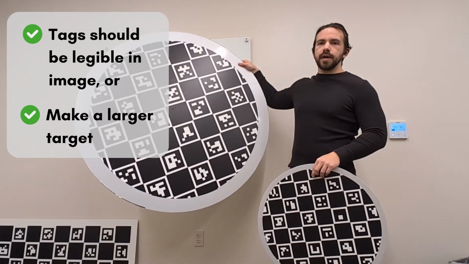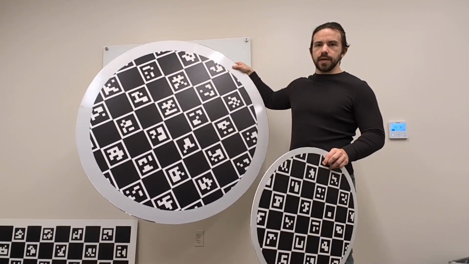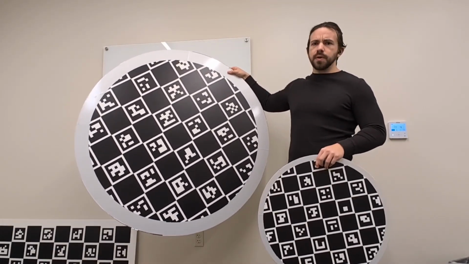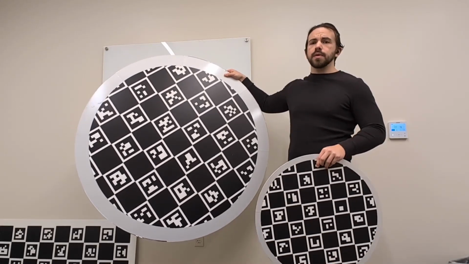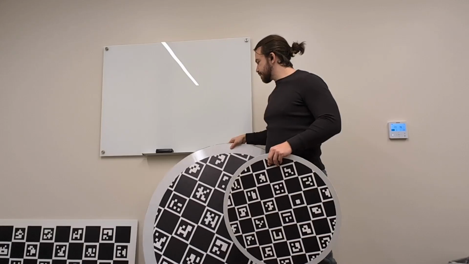So this is a 48-inch circle board that we use for camera Lidar calibration. It has large targets. It's meant for prototyping for an autonomous vehicle or ADAS. They're very cheap to make, very easy to use.